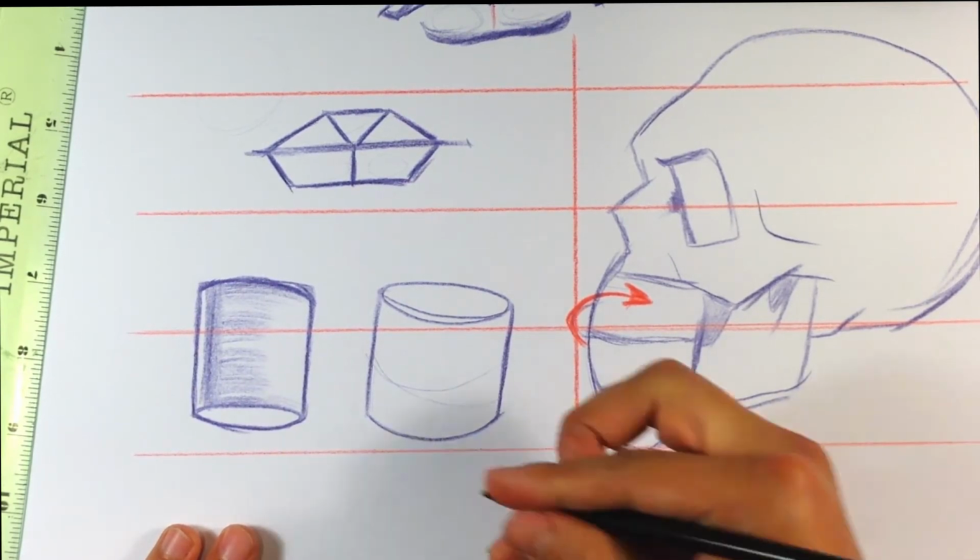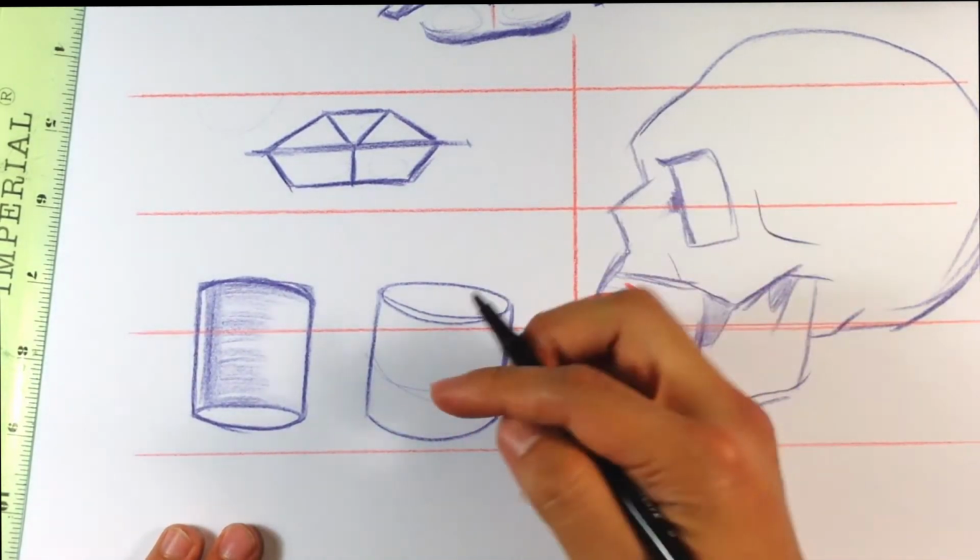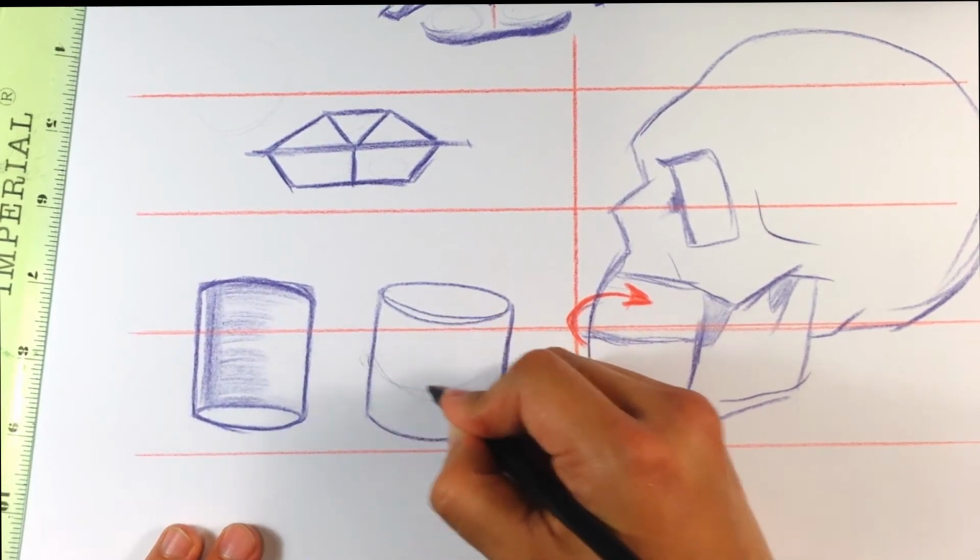Because of that, you treat it like a can. So let's say right here, you have the lips. If it's turning downward, remember how I said it's wrapping around?